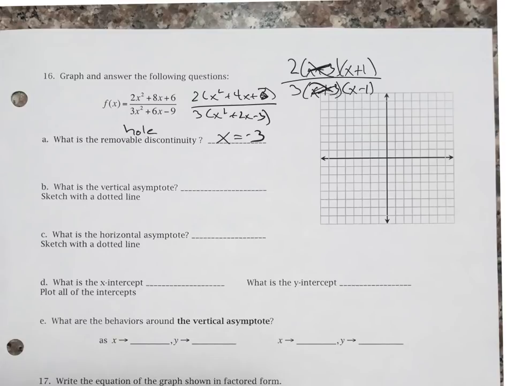Vertical asymptote, denominator equals 0, bottom equals 0. So we get x equals 1. I'm going to put that on the graph. Horizontal asymptote, you're looking for the degree or the lead coefficient. Now think about what this would look like if we were to multiply this back out again. You would get 2x plus 2 on top of 3x minus 3. So this is y equals 2/3. It's lead coefficient over lead coefficient. That, of course, is a little bit difficult to graph, but close is good enough.